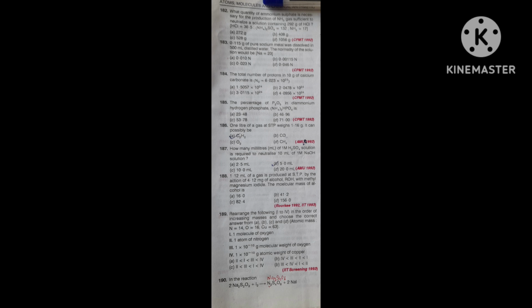Then for 127 it is just 1M. 254 requires 2M, then 127 how much? Half of this, which means 1. Hence the equivalent weight of Na2S2O3 will be M. Hence the correct option is the first option only. That is M. Okay. Now I am stopping only here. Next class I will continue again. Thank you.